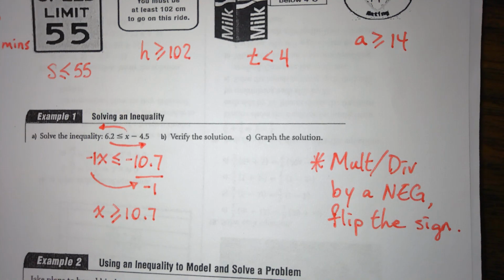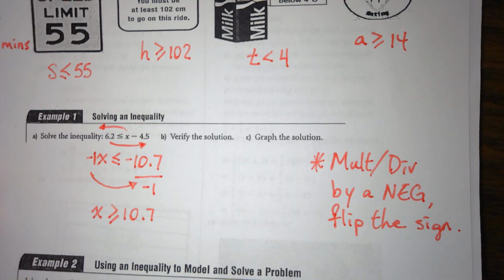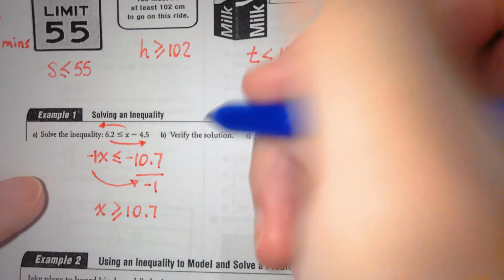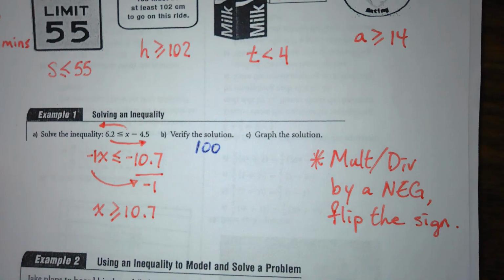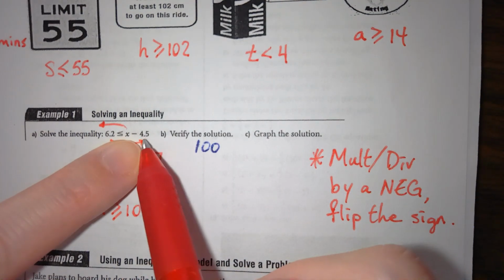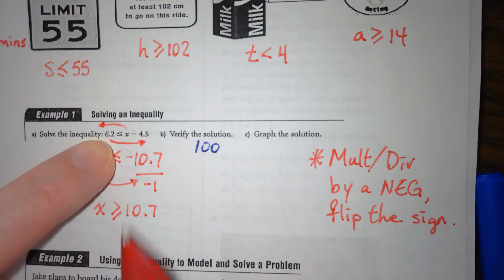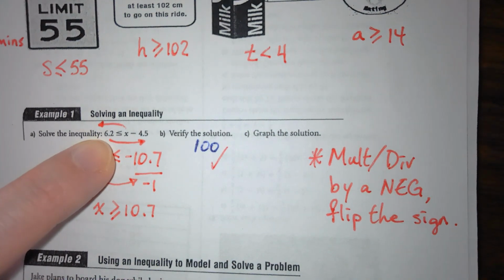Make it easier for yourself. Give yourself a nice whole number. I would even go with a bigger number. What's a 100? 100, right? So let's say I choose the number 100. 100 minus 4.5, is that greater than 6.2? Definitely, yeah. So that's how I know it's right.